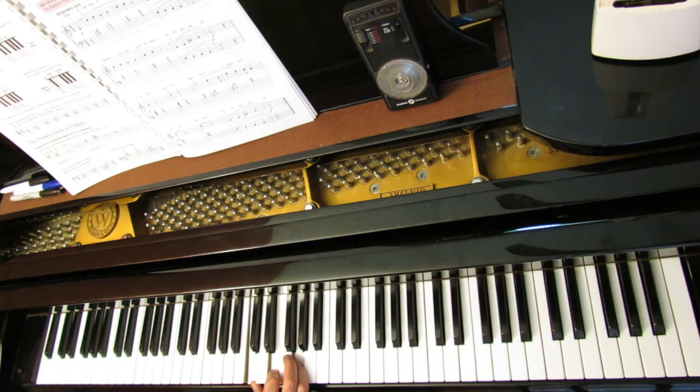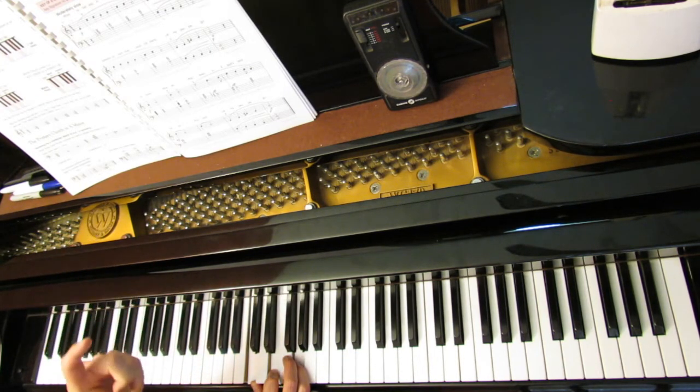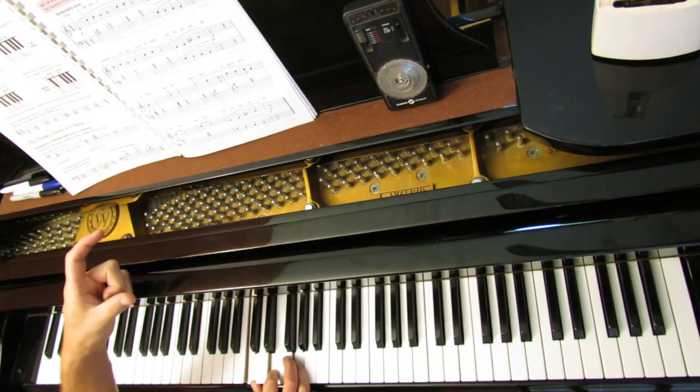So you can also make this a minor triad by reversing it. Right now we have a major third, then a minor third, but let's do a minor third, then a major third and see what happens.